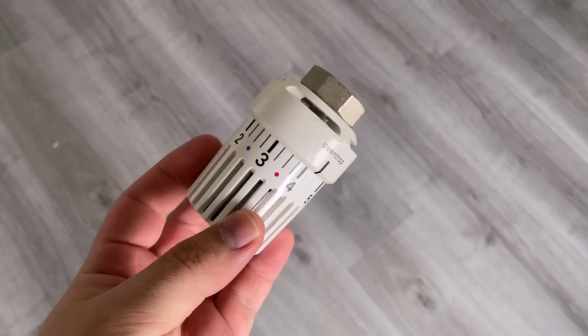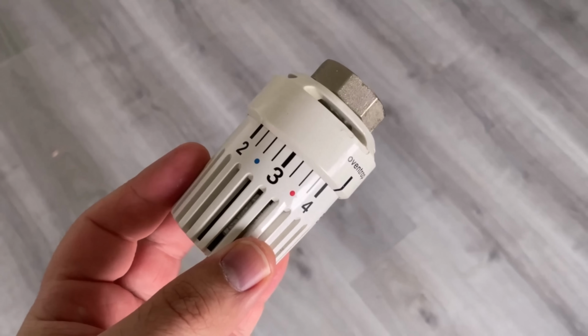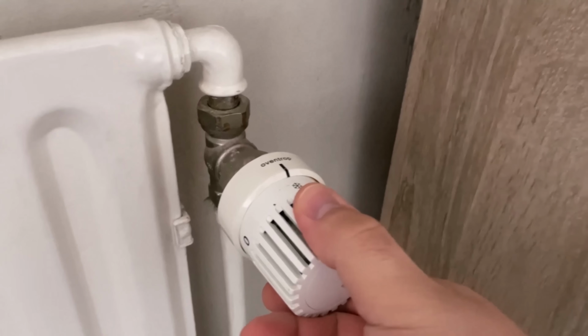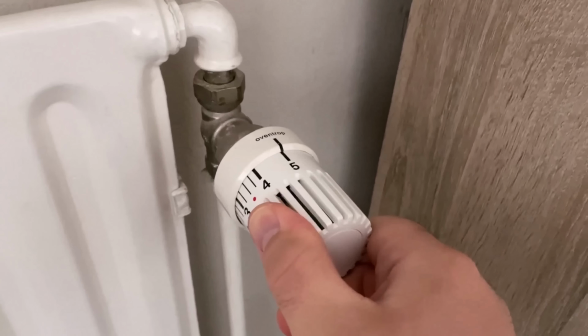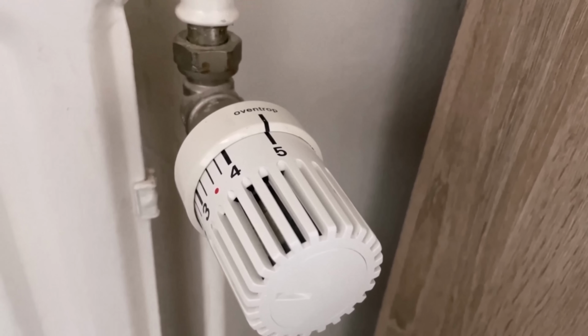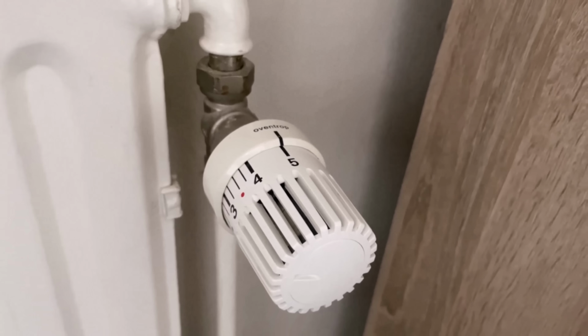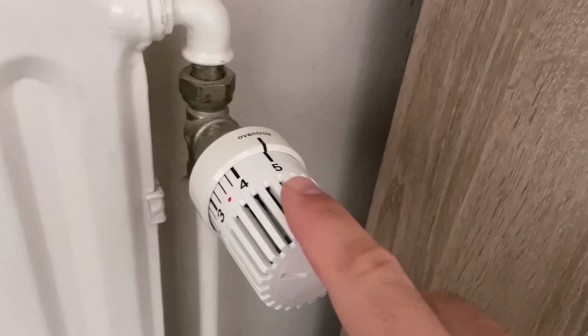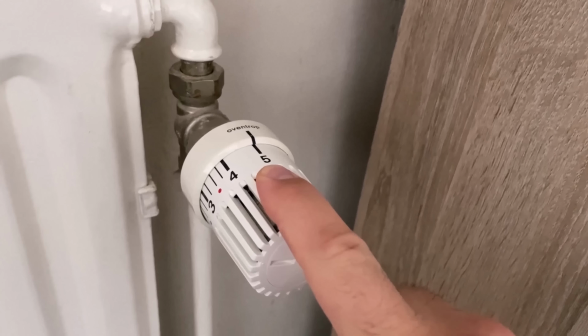Have you been using it wrong all your life too? In this video I will show you how to use a heating thermostat correctly and save a lot of energy. Because maybe you know this too: you want to turn on the heating and set it to the highest level first so that it gets warm quickly. But in fact this is completely the wrong way and wastes a lot of heating costs.